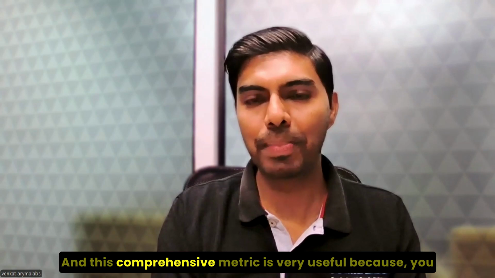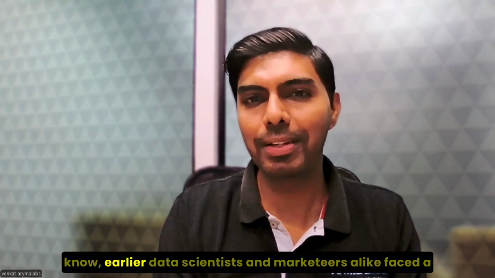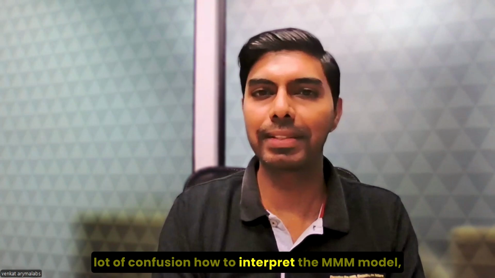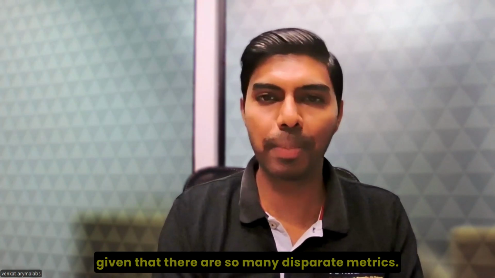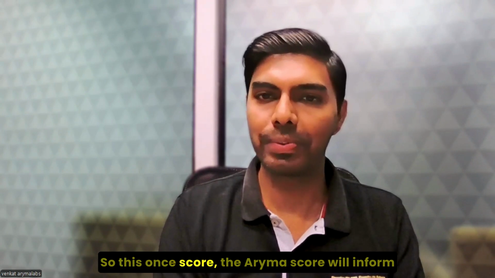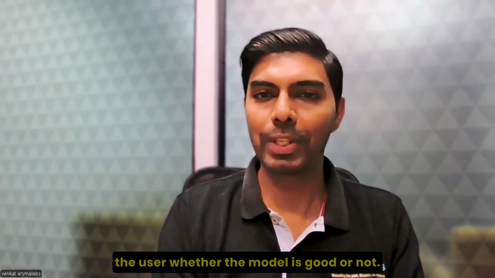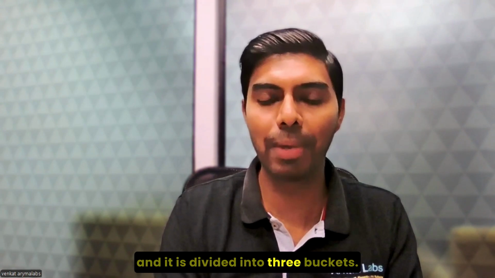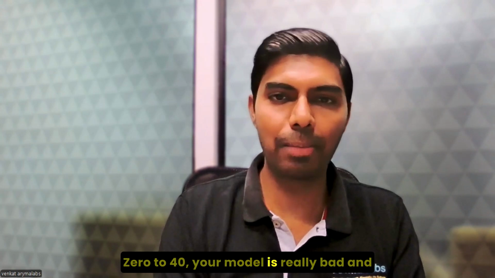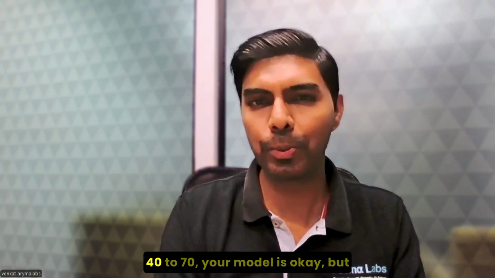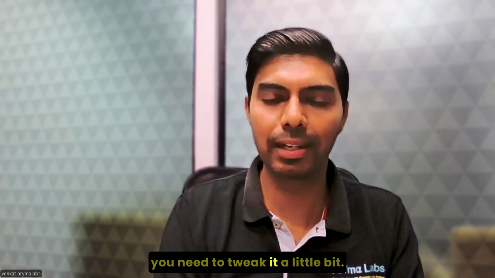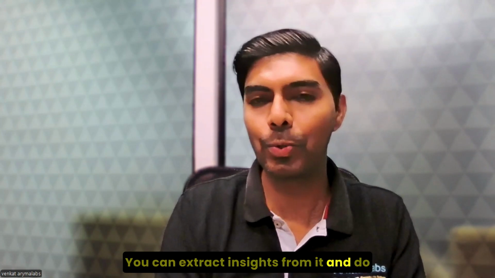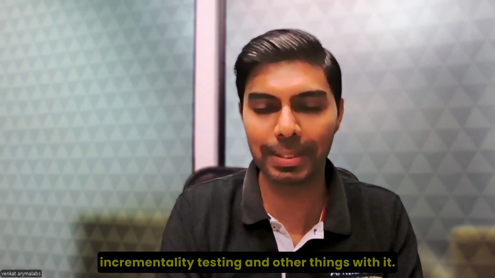This comprehensive metric is very useful because earlier data scientists and marketeers alike faced a lot of confusion on how to interpret the MM model, given that there are so many disparate metrics. So this one score, the ARIMA score, will inform the user whether the model is good or not. This score ranges from 0 to 100 and is divided into three buckets. 0 to 40, your model is really bad and you need to start from scratch. 40 to 70, your model is okay, but you need to tweak it a little bit. And 70 to 100, your model is good to go. You can extract insights from it and do incrementality testing and other things with it.